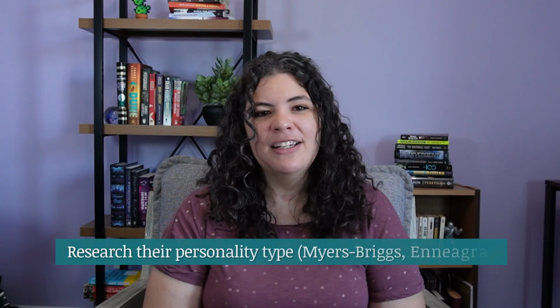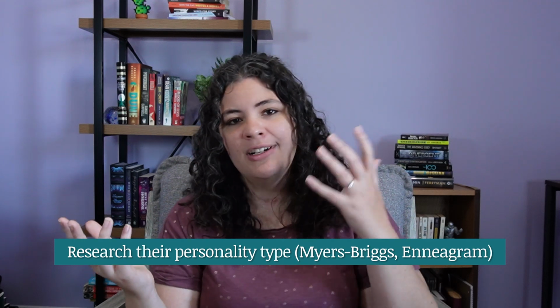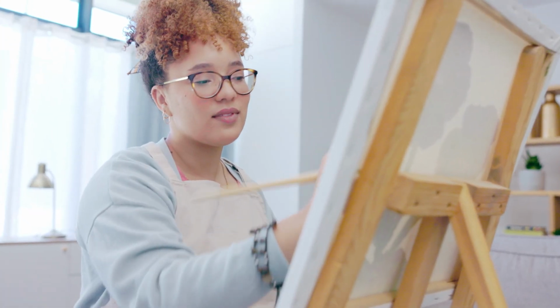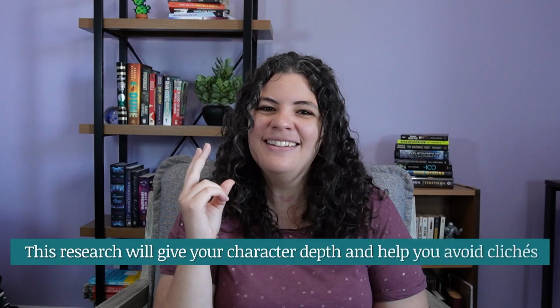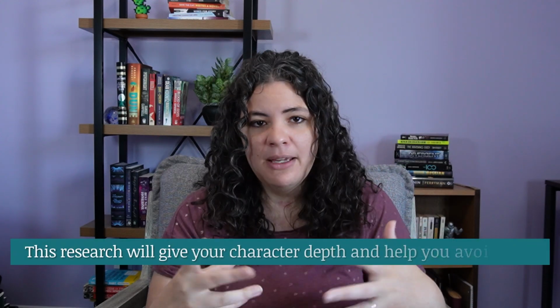My other big tip here is to research their personality type. So this is either through Myers-Briggs or Enneagram. Those are two major personality type quizzes or ways of categorizing different types of people. So if you're able to do some pinpointing on what their personality type is and researching into that, you'll have a better idea of how they're going to react in different situations. So this is going to make them consistent and make sure that you have the information so that when you're writing, you can come and be a part of that personality type a little bit because you're pulling from the information that you know and have researched.